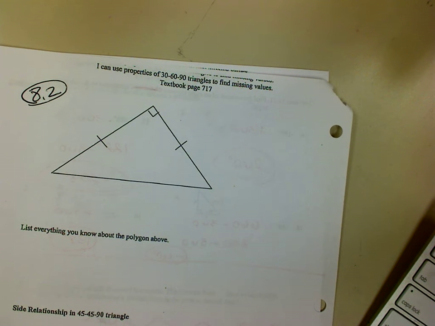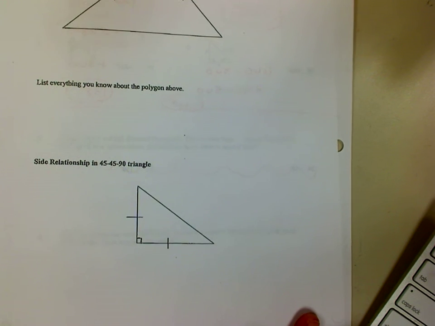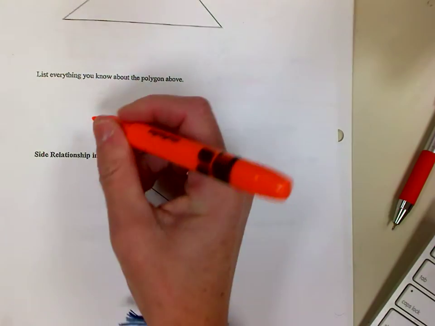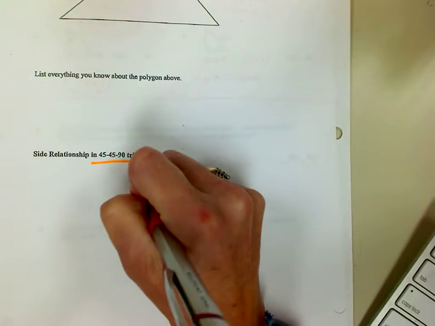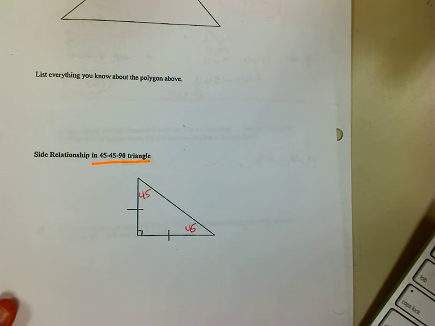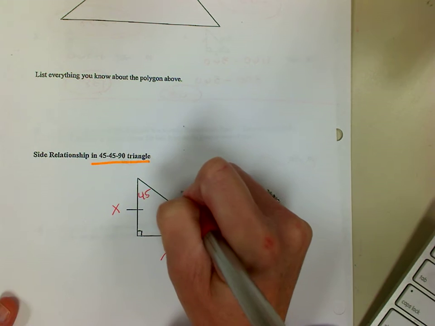All right, so now we're going to do lesson 8-2. And today we're going to talk about special right triangles. Now, the first page, I'm going to skip down to this bottom triangle. So this first triangle is a 45, 45, 90. So these are both 45 degrees. So these will both be x, and then right across from the right angle is x root 2.